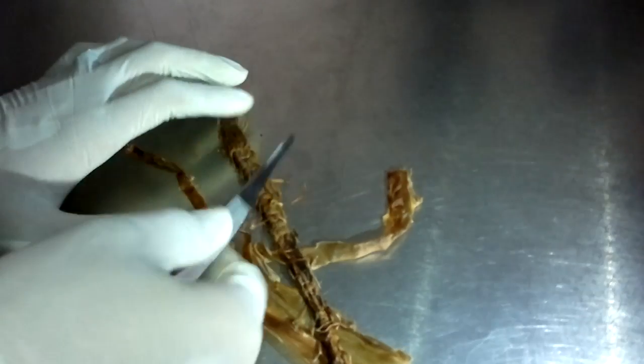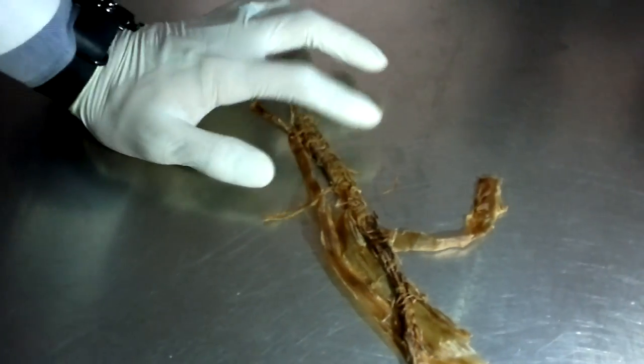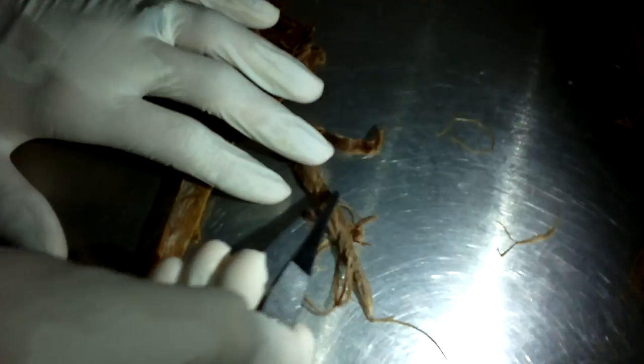Then we also have the anterior median fissure and posterior median septum. Also downward we have the lumbar swelling. In this area we also have a small swelling. This is the lumbar swelling or lumbar enlargement for the innervation of the lower limb muscles, which are the lumbosacral plexus.